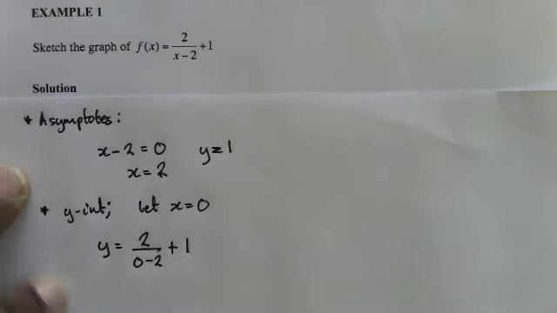Just do that quickly in your calculator and tell me what you get. That's 2 over 0 minus 2, and then you plus 1. That gives 0.